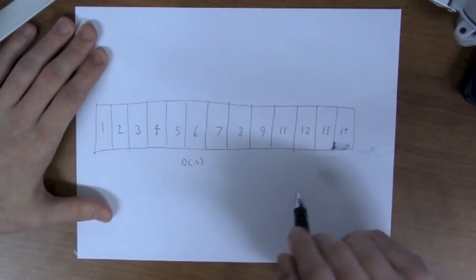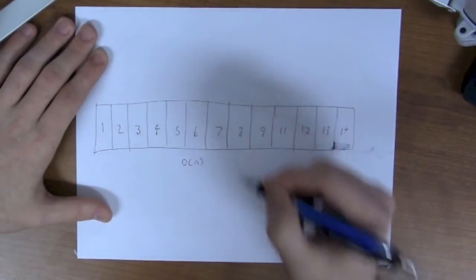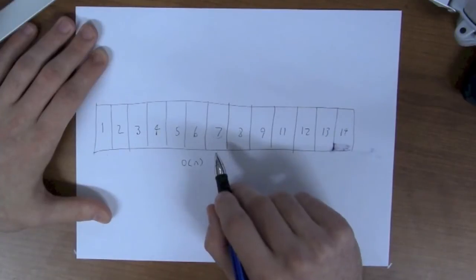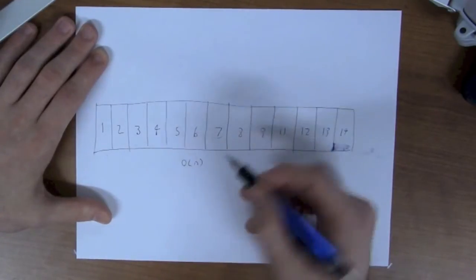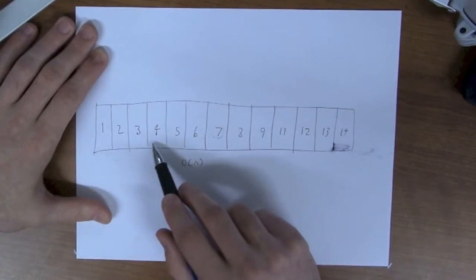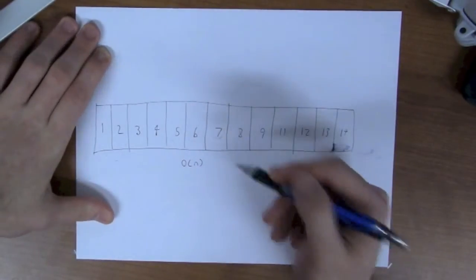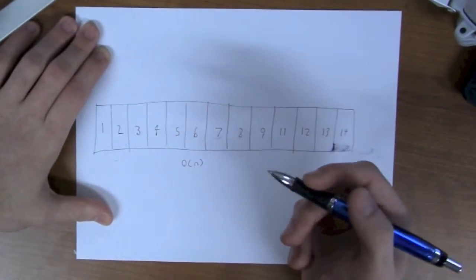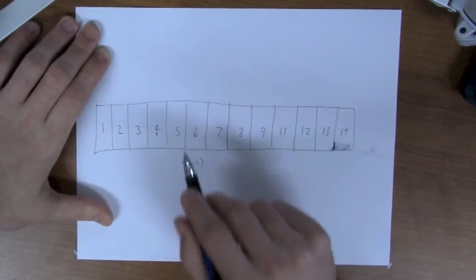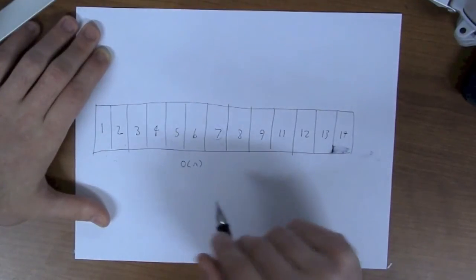Well, first let's start by picking a value in the middle of the array. In this case, it's going to be 7. And we're going to ask ourselves, is 7 what we expect it to be at this position? Now, we know that 7 is at index 1, 2, 3, 4, 5, 6, 7 in the array. So 7 is at index 7. Well, that's exactly what we expect. So we know, based on that information, that the missing value has to be to the right of 7.